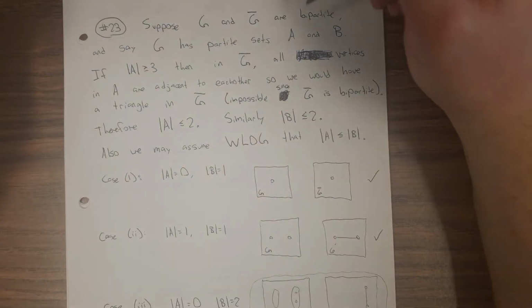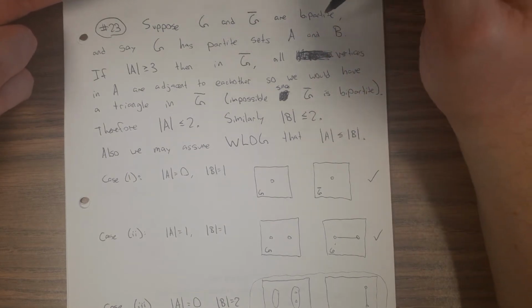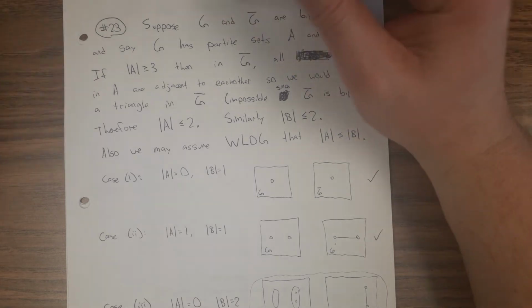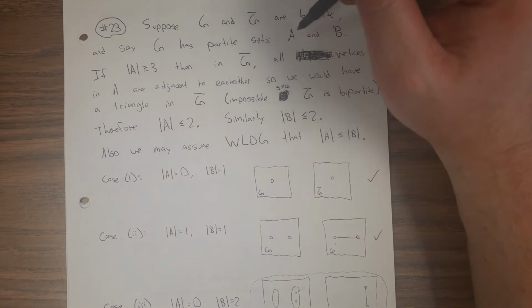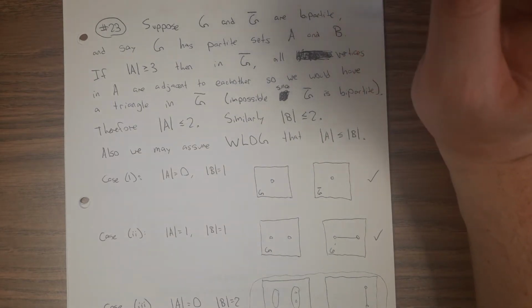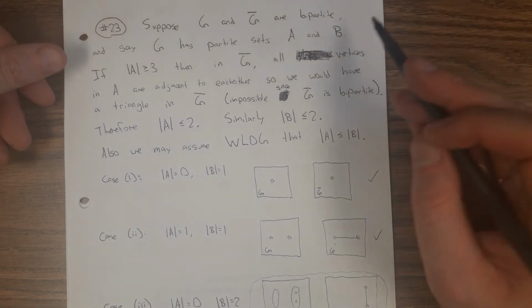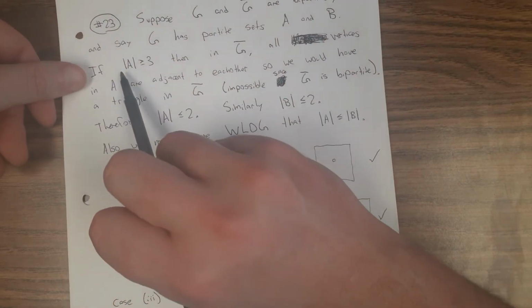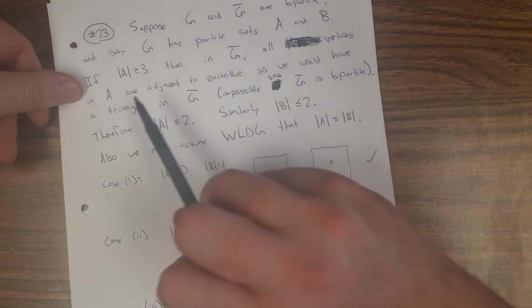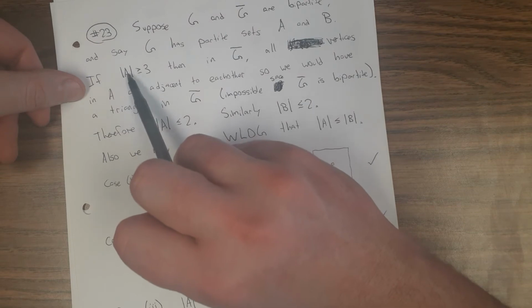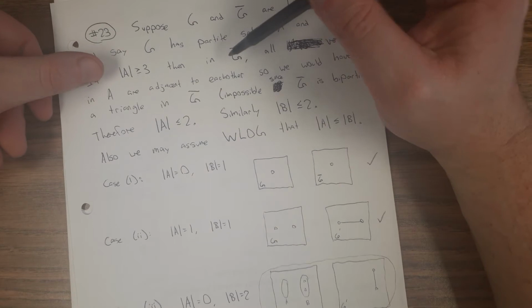So here's the simple observation. If G and its complement are both bipartite, then if I look at the partition for G, I can't have a set of size 3 or more. And here's the argument. If G has partite sets A and B, and say A has at least 3 vertices, then what happens when you take the complement?